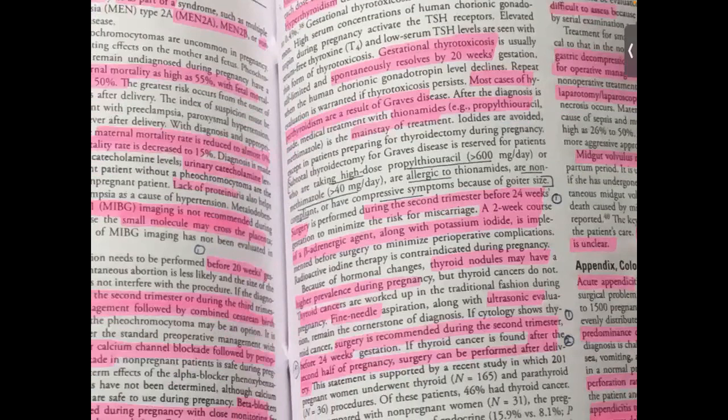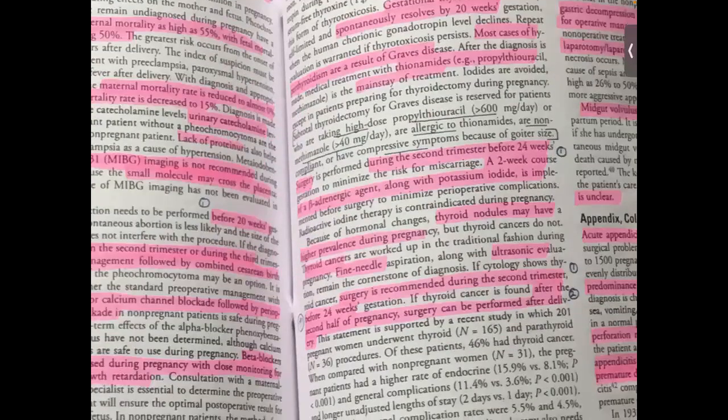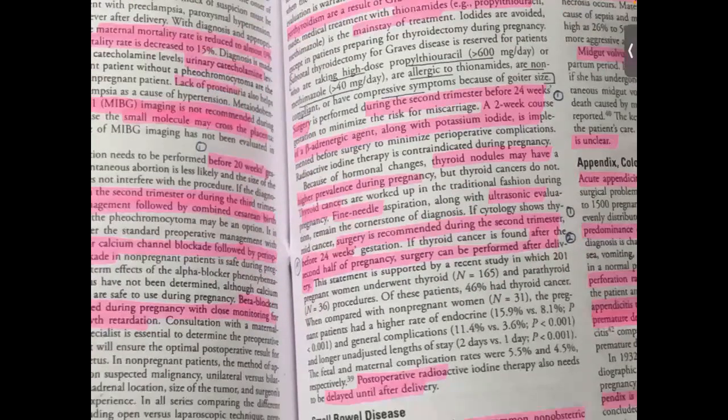Okay, so subtotal thyroidectomy for Graves' disease is reserved only for, so what are the indications of subtotal thyroidectomy for Graves' disease in pregnant patients? Those who are taking high dose of propylthiouracil more than 600 mg per day, methimazole more than 40 mg per day, allergy to thioamides, and non-compliant or have compressive symptoms because of goiter size. So these are the indications. So two values are given: propylthiouracil more than 600 mg, methimazole more than 40 mg.